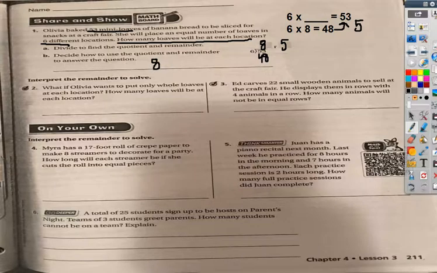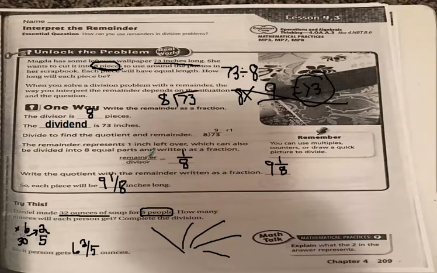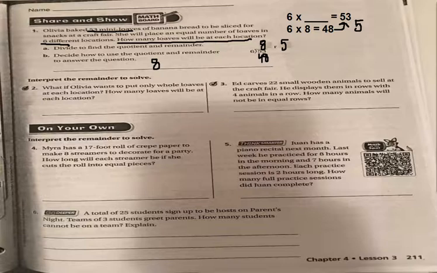Remember, if we go back to this page right here, a remainder over a divisor. So our remainder is 5, and our divisor, there were 6 different locations, so the 6 has to go on the bottom. So there will be 8 and 5/6 at each station.